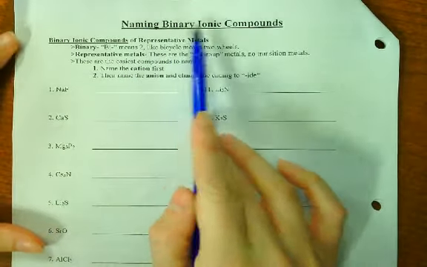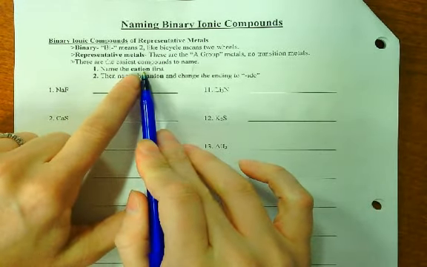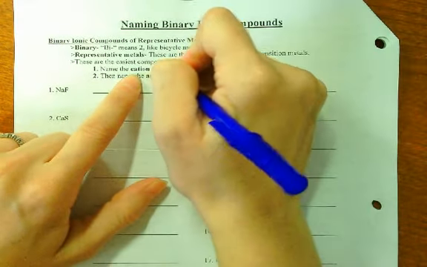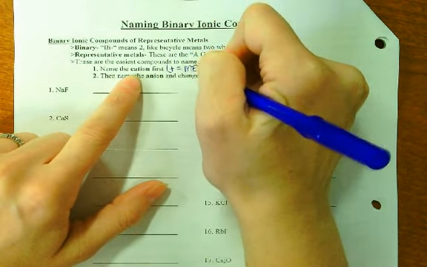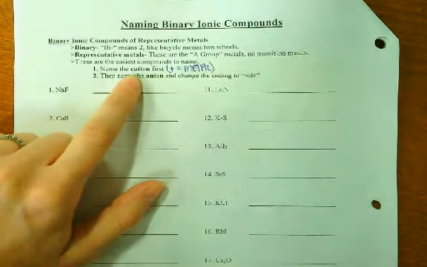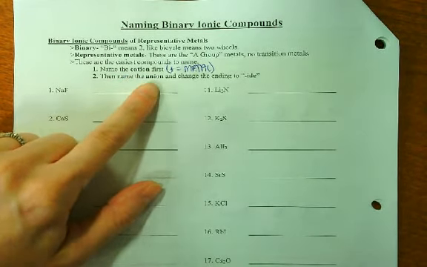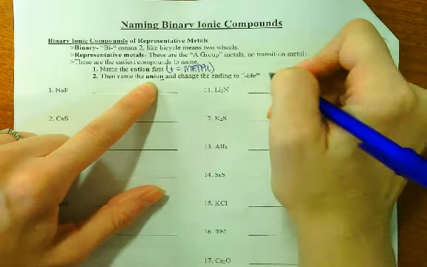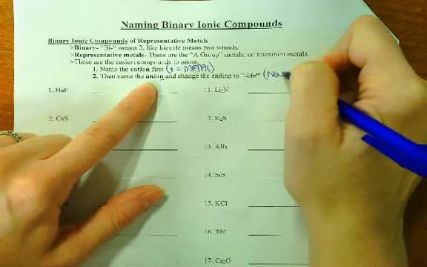First thing we're going to do is name binary ionic compounds. So the first thing you do is name the cation. The cation is the positive ion, which is usually the metal. Okay, and when I say usually, really almost always the metal. But the cation is the positive ion. The anion is the negative ion, which is almost always the nonmetal.